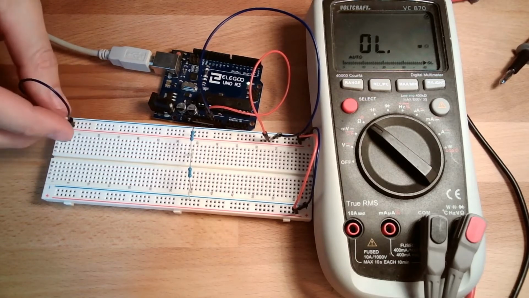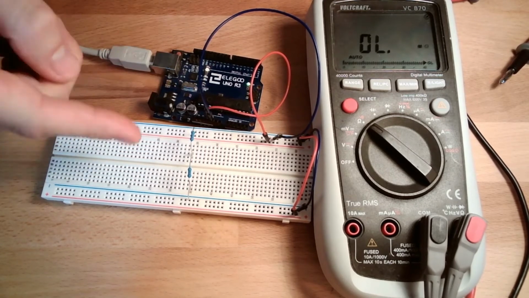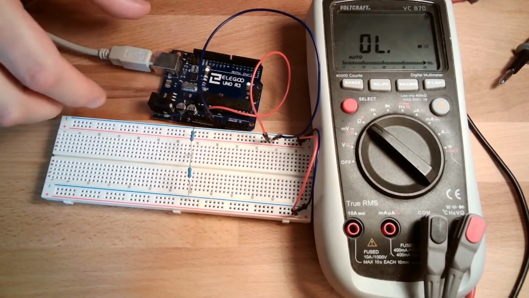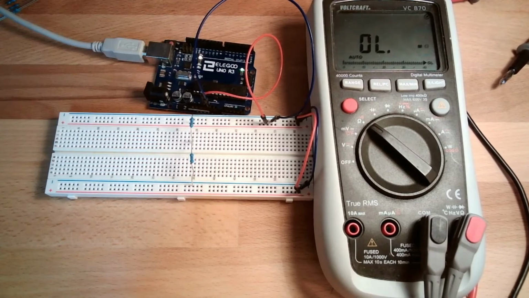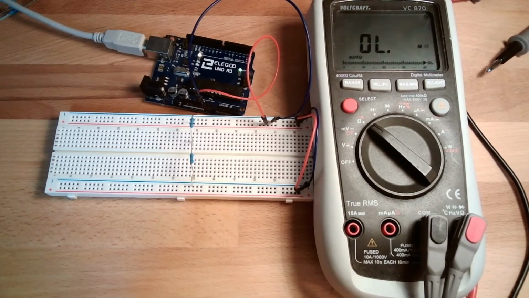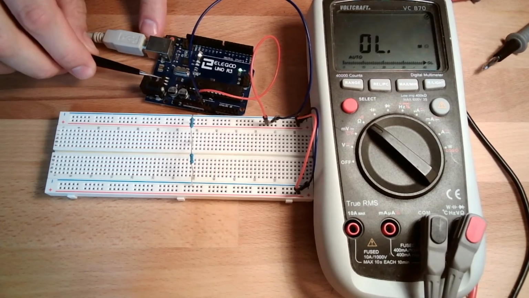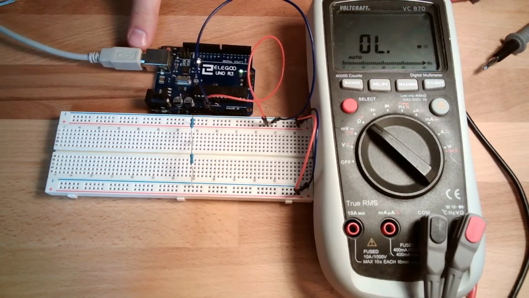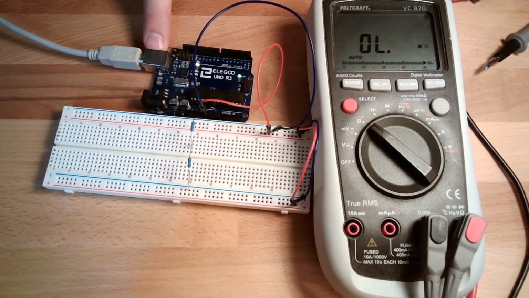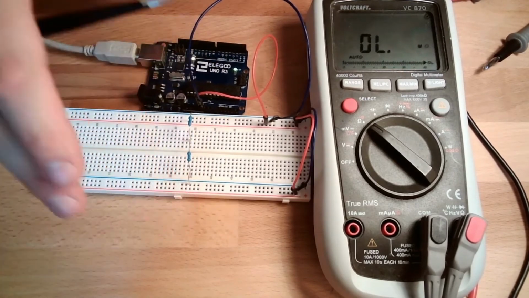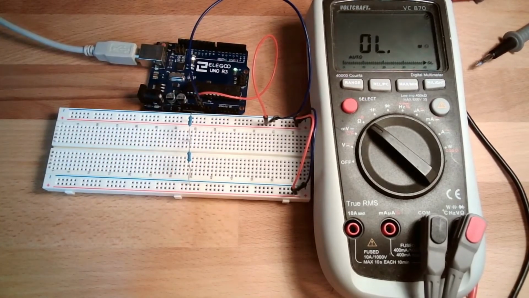This is because we take too much current from here, and this Arduino dies then. If you don't stop it or disconnect it, these chips here will get very hot. Then they will start to burn, and then this was everything you will ever again have from your Arduino.